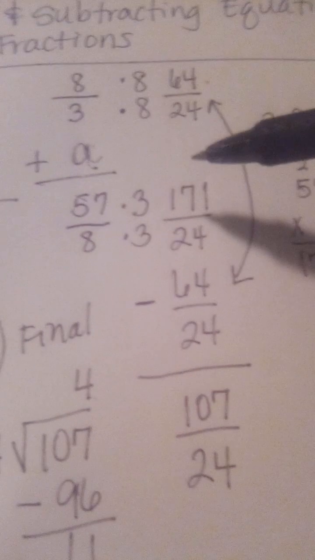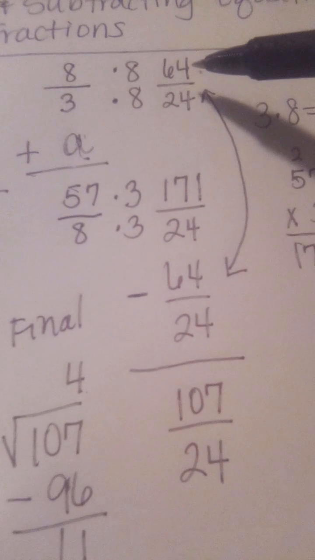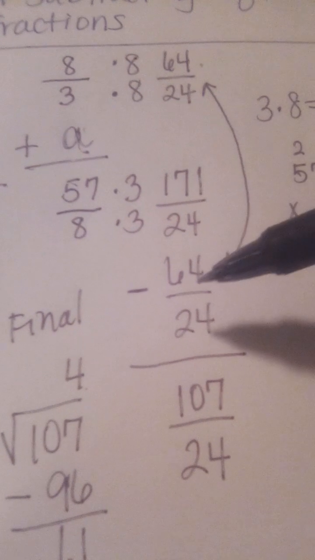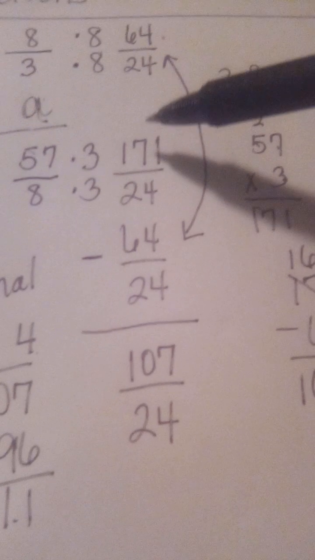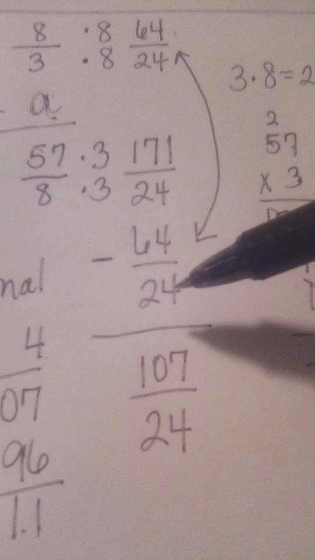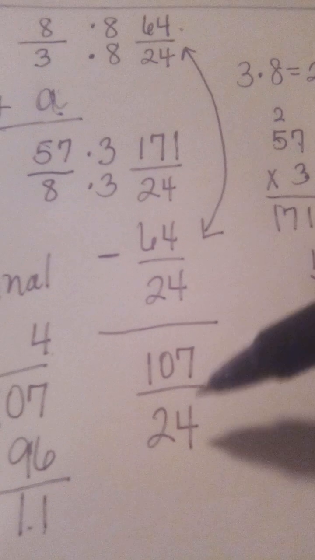Then I move the first improper fraction down to the bottom, which we subtract. We leave the common denominator alone and subtract the numerators: 171 minus 64, which is 107, right? That's the scratch work on the side.